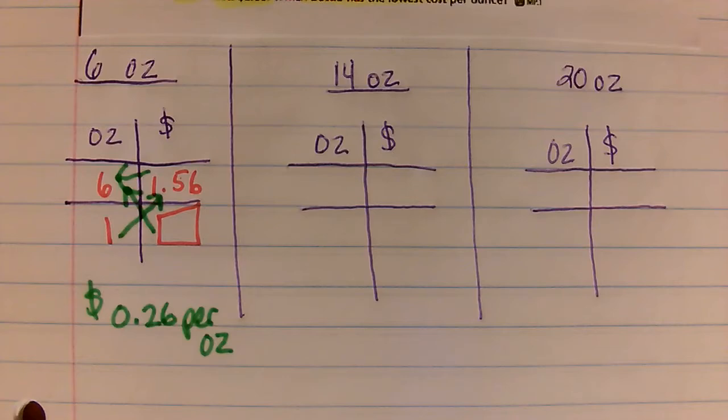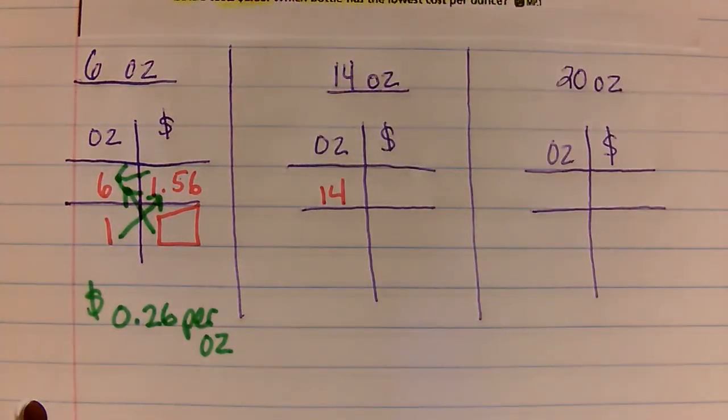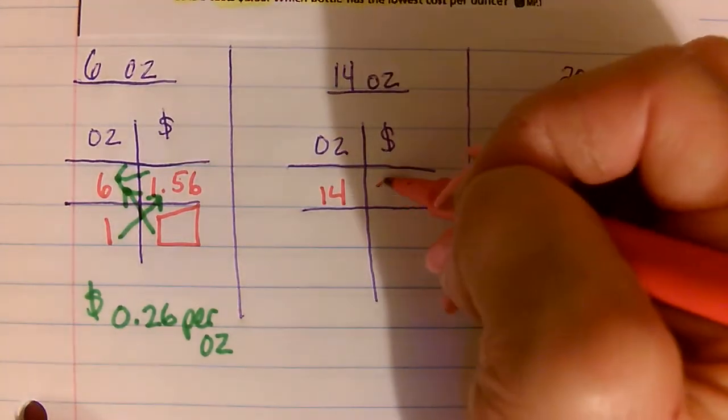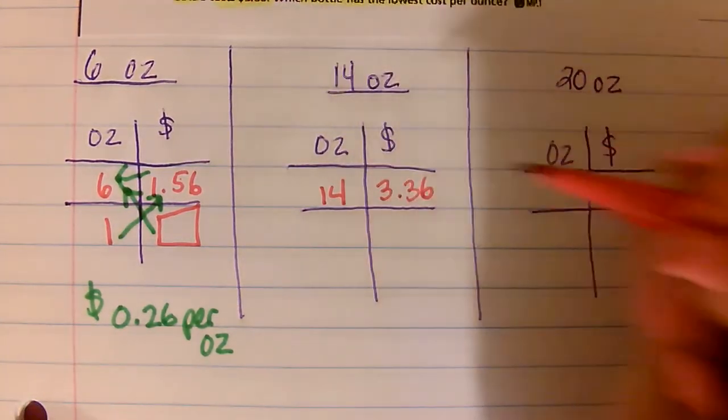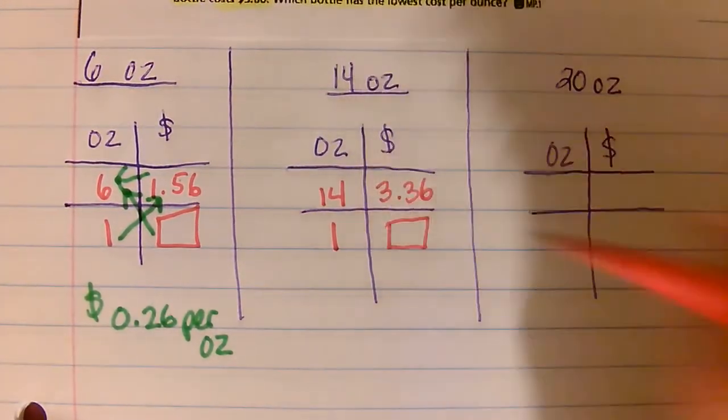Let's go to the next one. So 14 ounces. We'll write our 14 in here. And 14 ounces costs $3.36. And we want to know per 1 ounce. So we really don't know this.